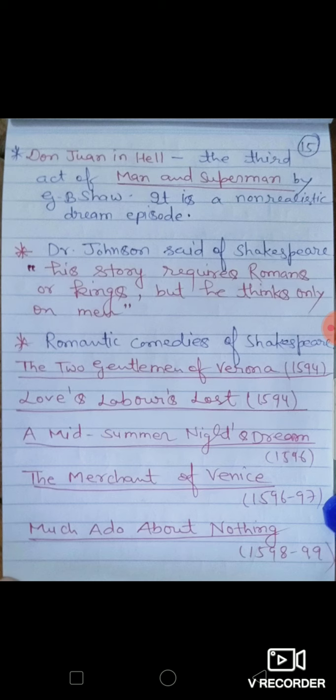But as you know, Shaw was an intellectual, and he used to believe in philosophy. So his concern was not art for art's sake. In fact, he believed in art for life's sake. That is why he always used to propagate his philosophy through his plays.